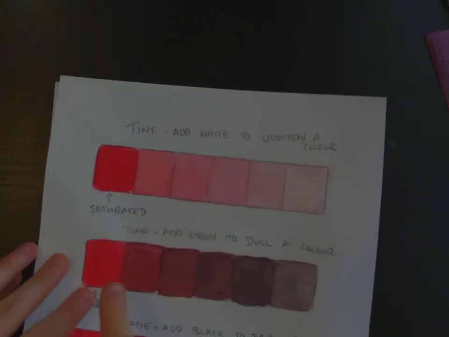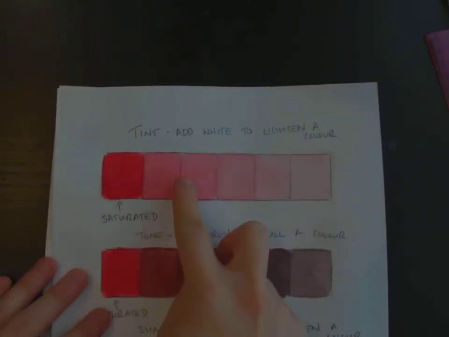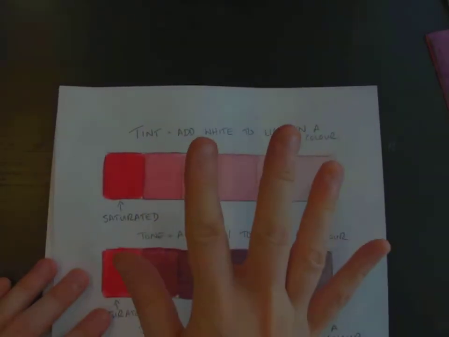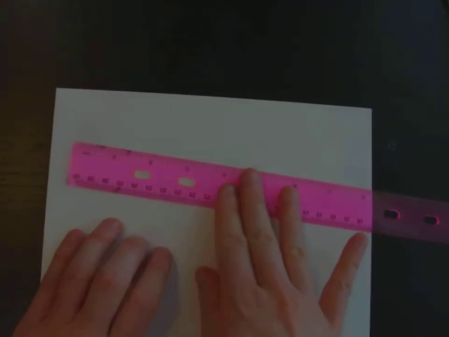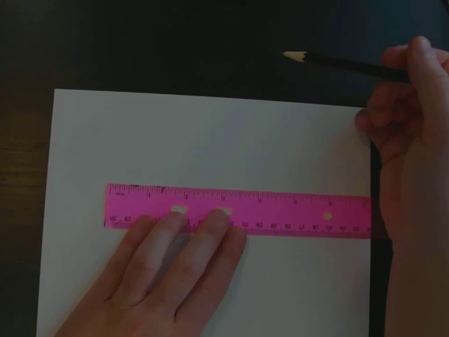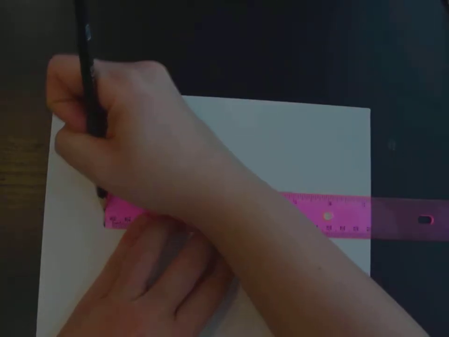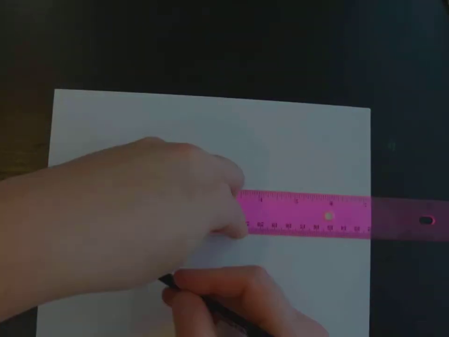Okay, for this assignment, we're going to do something similar to what we did yesterday, except rather than creating charts with 6 sections, we only need 5. Okay, so rather than measuring out 6 inches, we're going to go with 5 inches today. So 5 across, just stick to the width of your ruler.